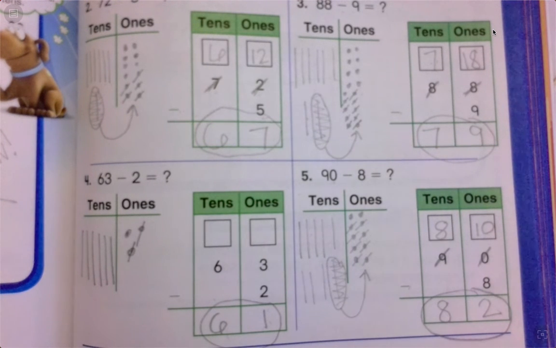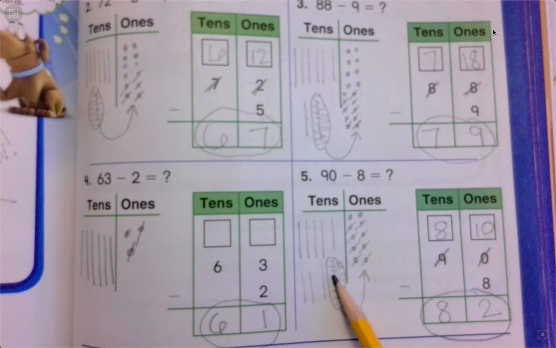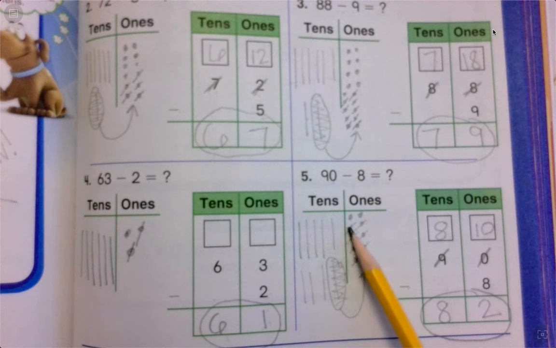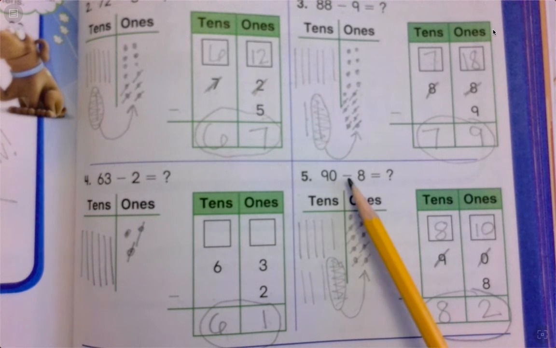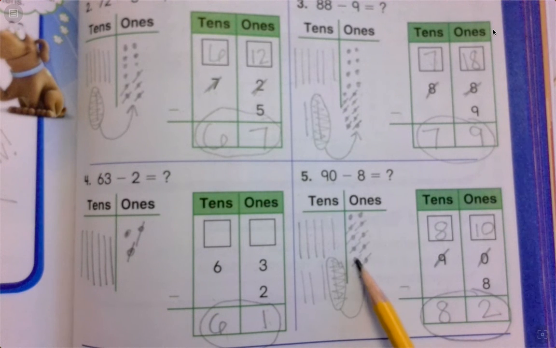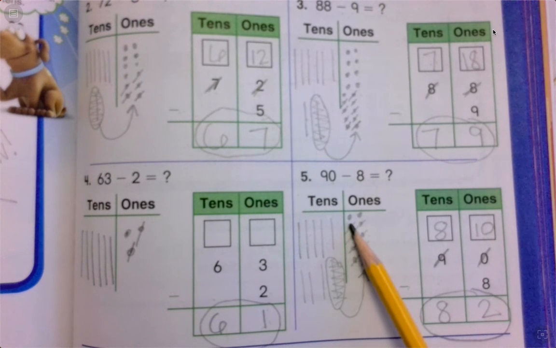Okay, this one was a little trickier. All right, so let's go over this one. This is 90 minus 8. So you should have shown me 90, and then there would have been 0 over there. And then you had to bring this 10 over here to make the 1. So 2, 4, 6, 8, 10 you added. Okay, and then you could subtract your 8. So I went 1, 2, 3, 4, 5, 6, 7, 8.